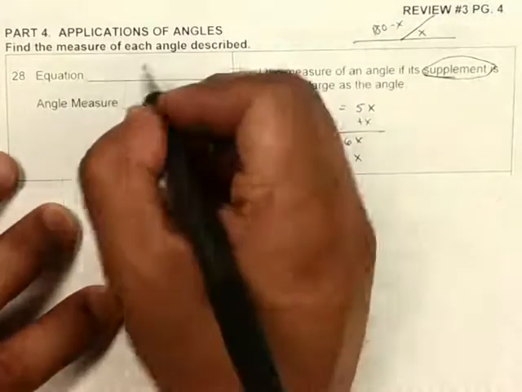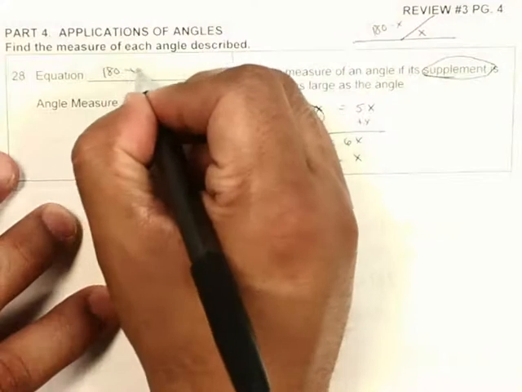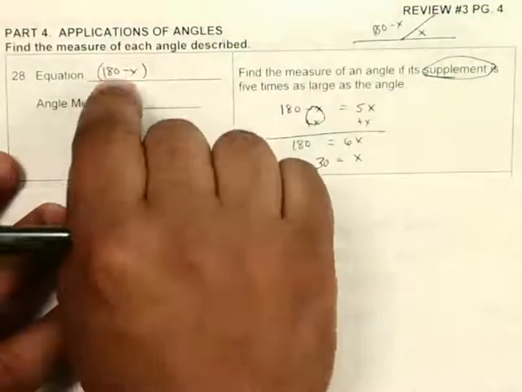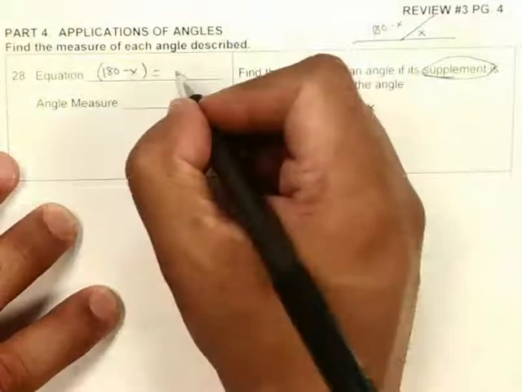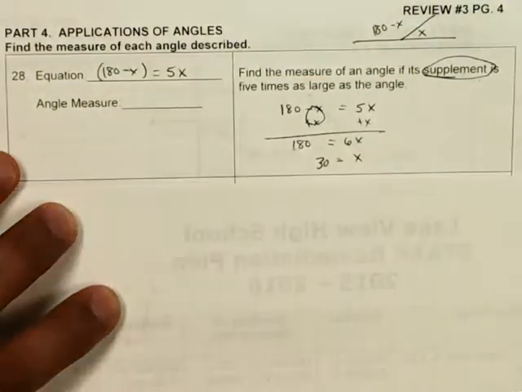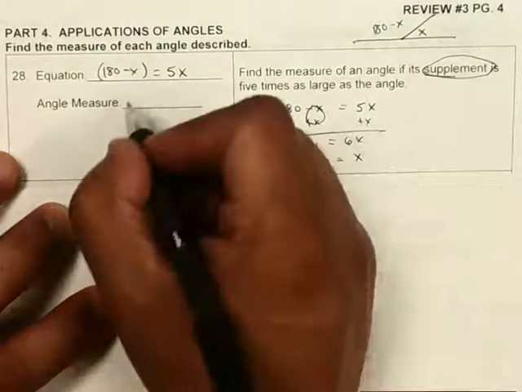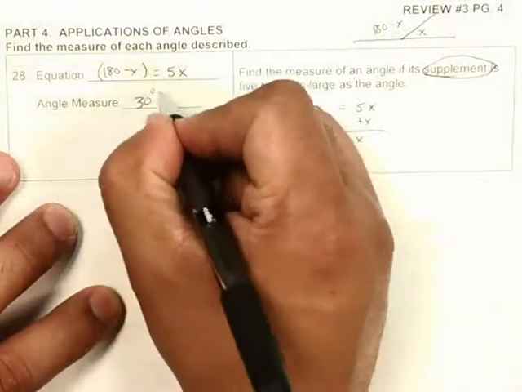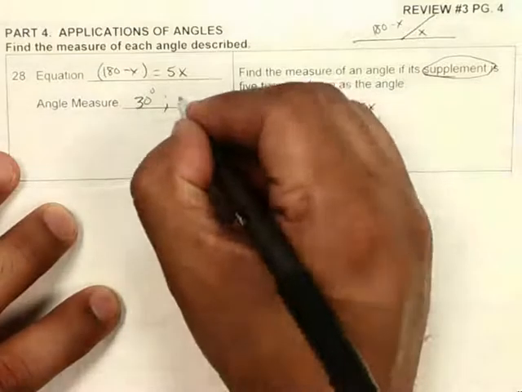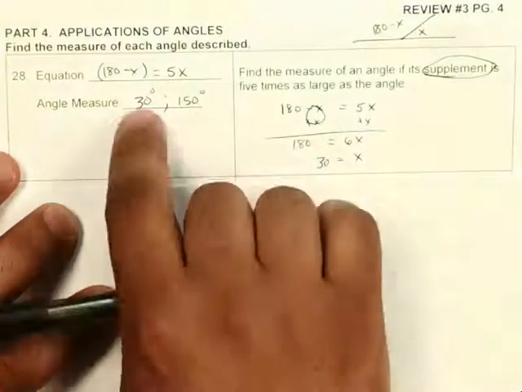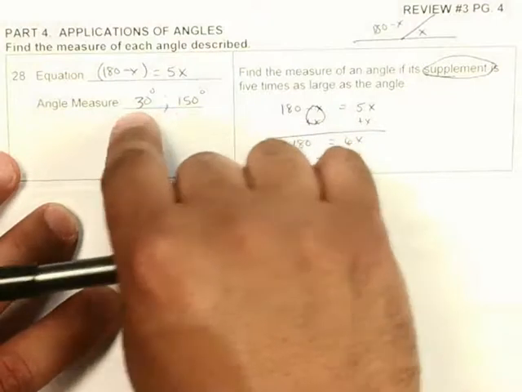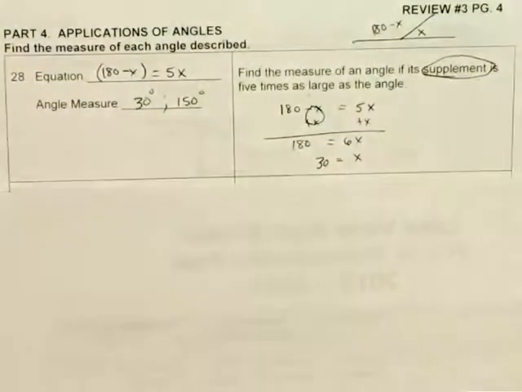All right, so my equation: we did this 180 minus x. I'm going to put that in parentheses just to show you that that is talking about one angle, and that is equal to 5 times the measure of the other angle. Then I had a 30-degree angle, and the other one is going to be 180 minus 30, which is 150. Notice that this angle is 5 times as big as 30, because 30 times 5 would be 150.